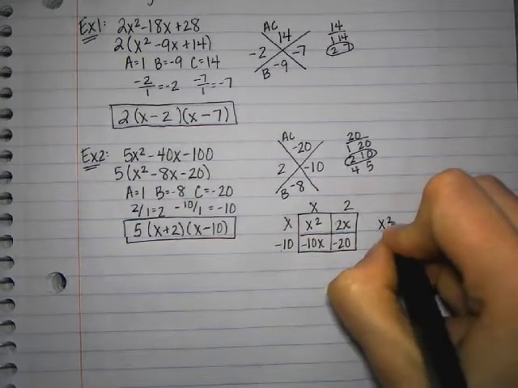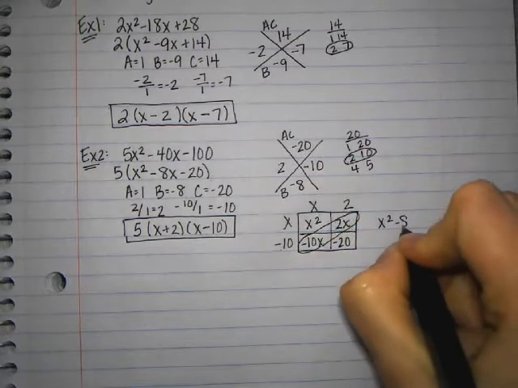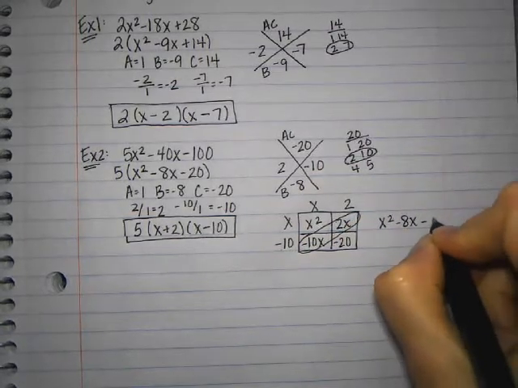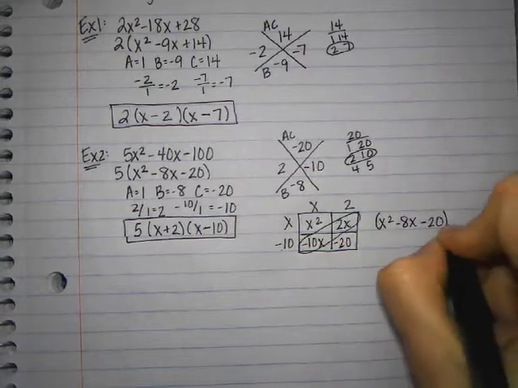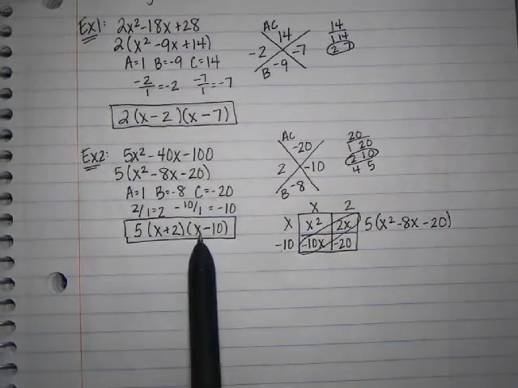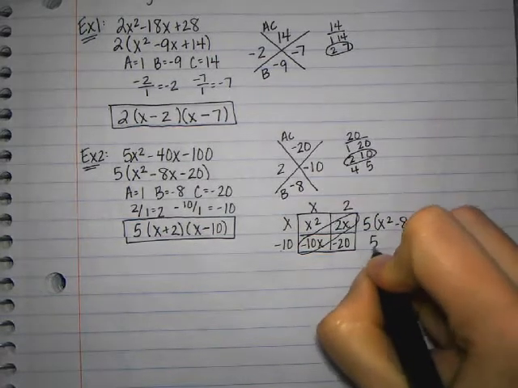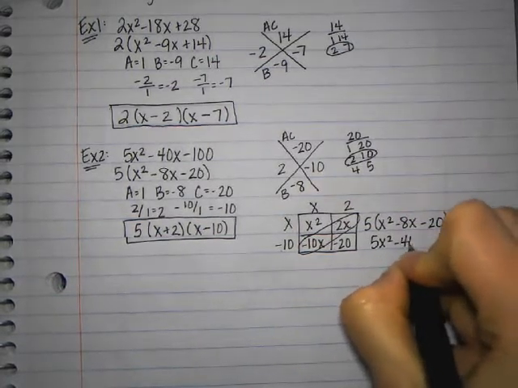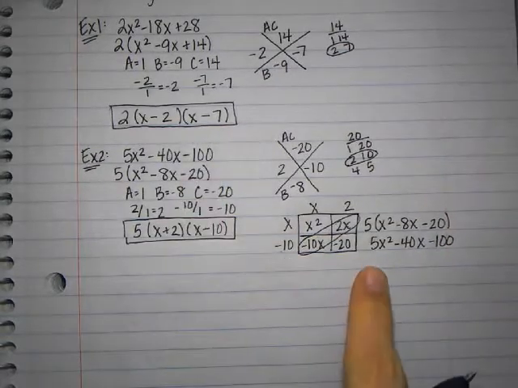Combine, I have x squared, this becomes negative 8x, and then negative 20. Okay, I also know that I need to multiply this by 5 because that's what we factored out, and all I've done is this multiplication, so missing this 5 part. Distribute the 5, I get 5x squared minus 40x minus 100, so we knew we were correct.